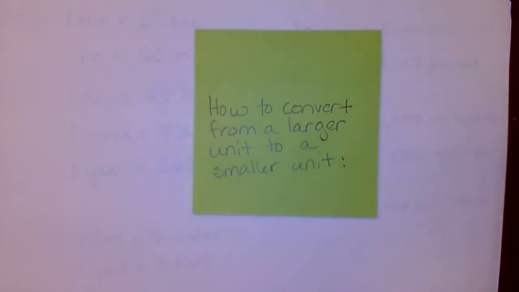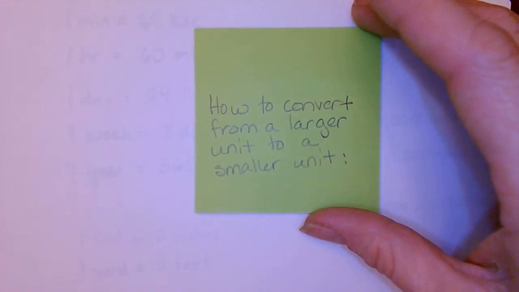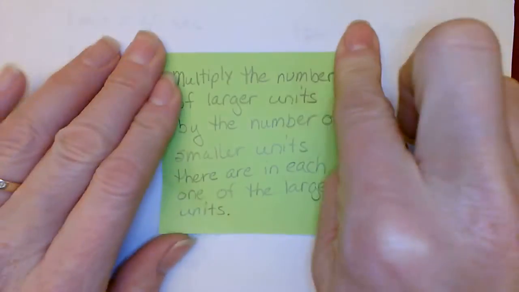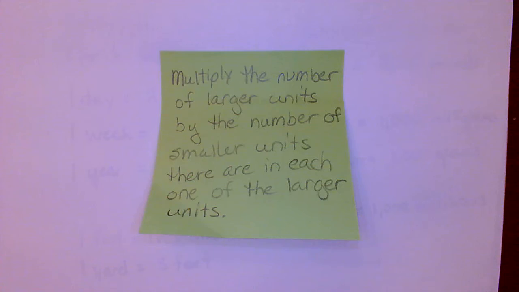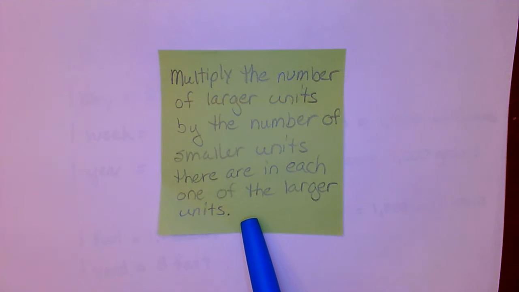Now, if you were to look in a textbook, let's say the textbook asked, how do you convert from a larger unit to a smaller unit? I jotted it down because I know what the standard answer is in a book, and this is what they will tell you to do. They will say, multiply the number of larger units by the number of smaller units there are in each one of the larger units. So what many of you just heard is blah, blah, blah, or wah, wah, wah, or some version of that.